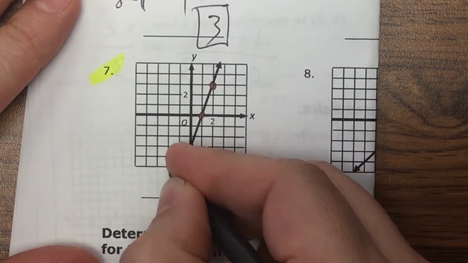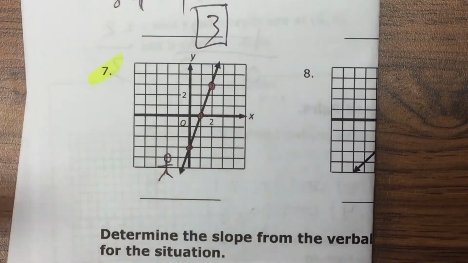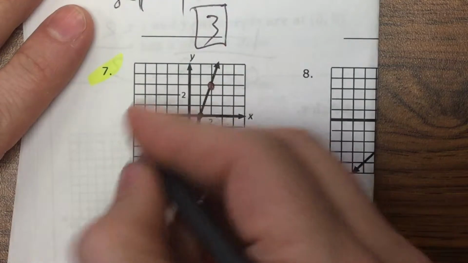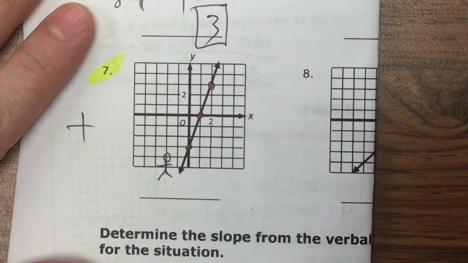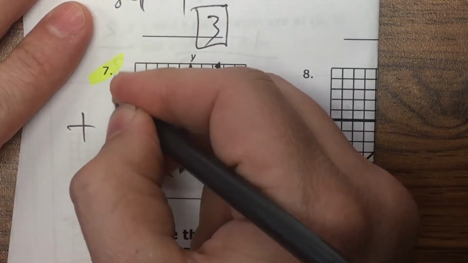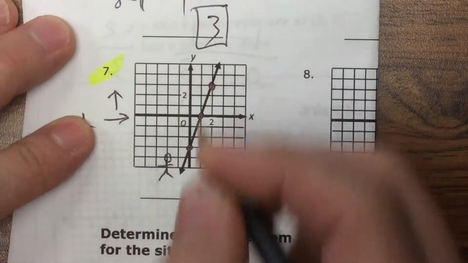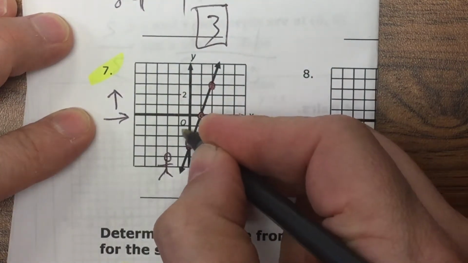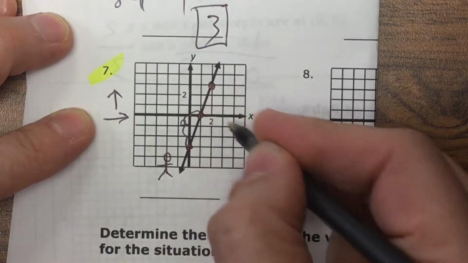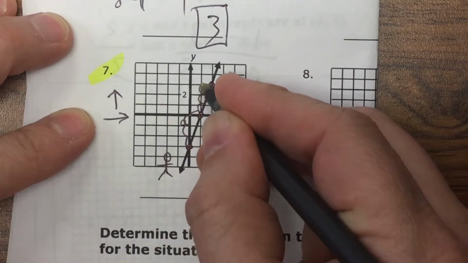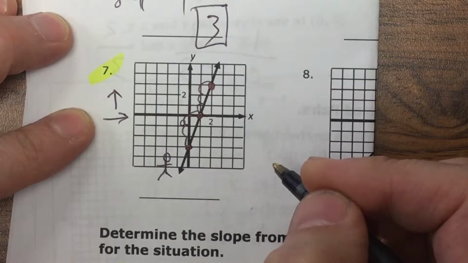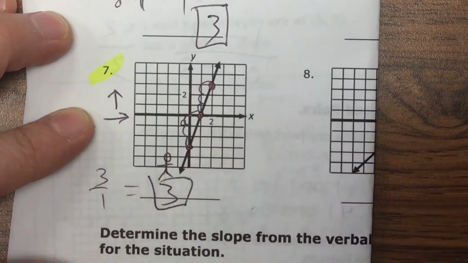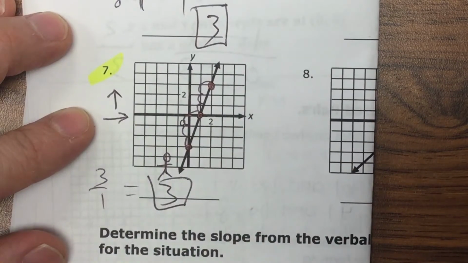This video game guy, side-scroller guy, is going to the right, and he's definitely climbing a hill, so we know our slope is positive, all right? That means we're going to go up and right. Up and right is our pattern. Up 3, right 1. Up 3, right 1. Up 3, right 1 reduces to 3. Our slope is 3. That's how you do that.